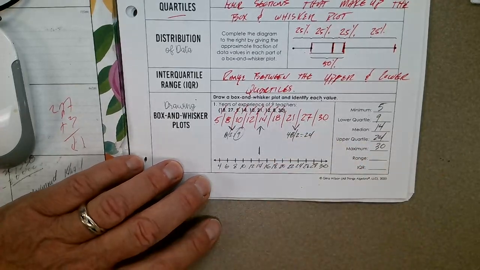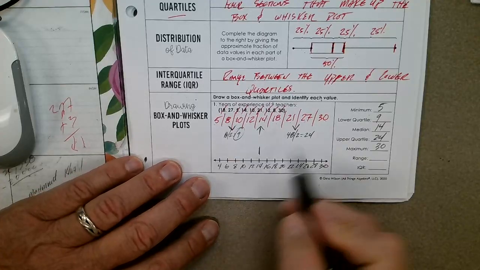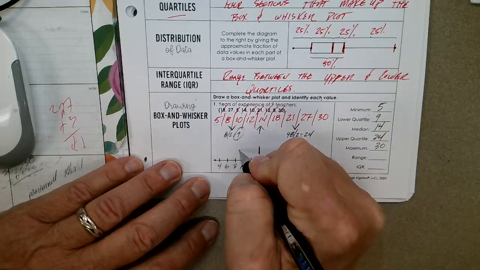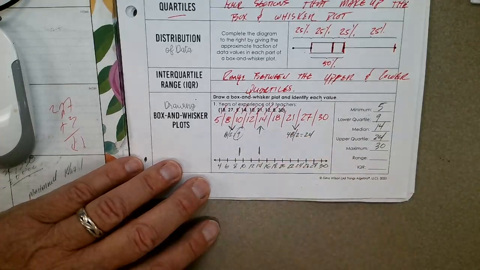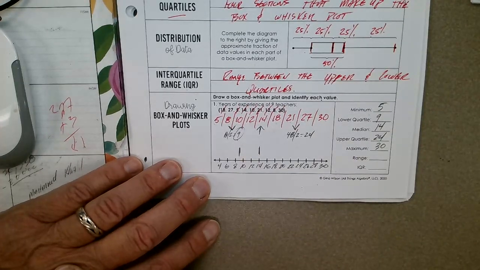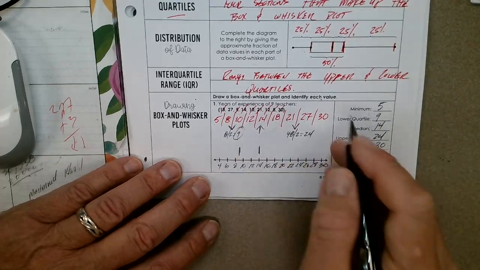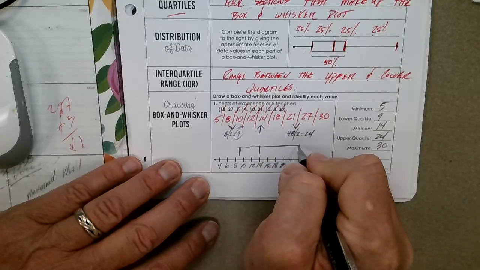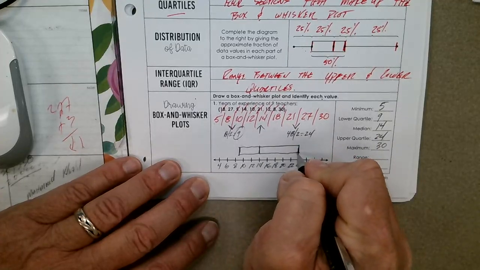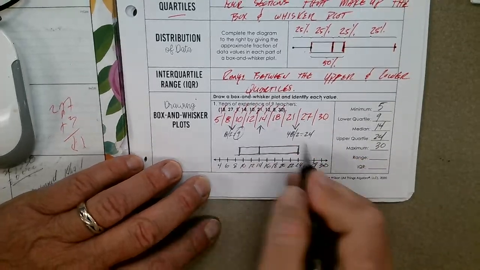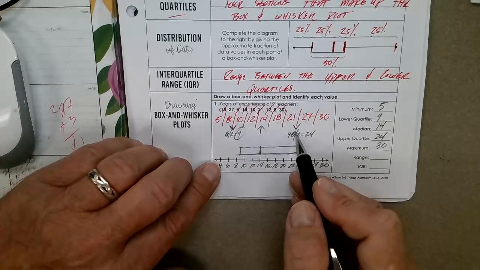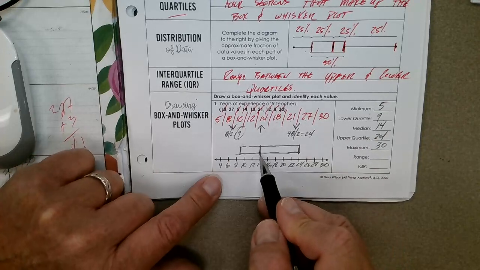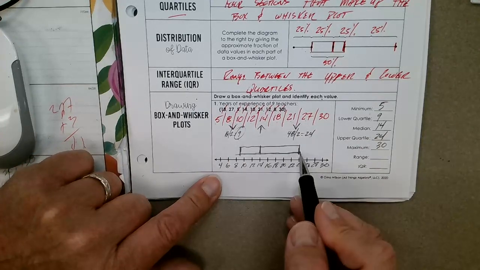Let's go to the number 14 and make a line. That's our median. Let's go to our first quartile, or lower quartile, which was 9. I'm going to come down between 8 and 10 and make a line. And then let's go to our third quartile, which was 24. I'm going to come up to 24 and make a box. This box is 50% of the data. From here to here is 50% of the data. Why is this line closer to the first quartile than the third?